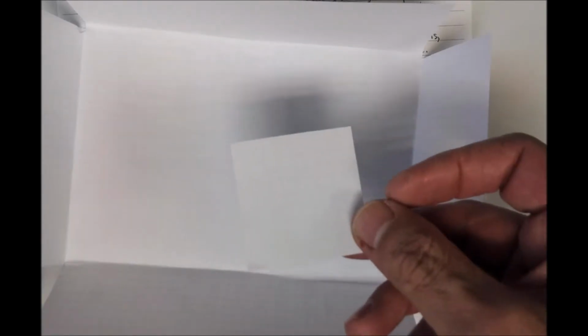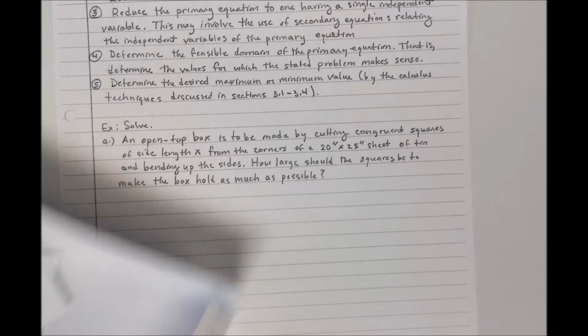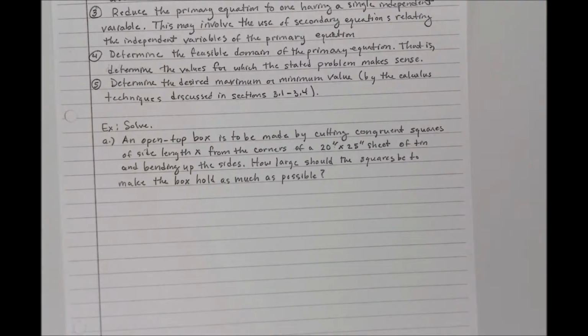Now I cut out corners that were this size. If I cut out bigger squares, my base would be smaller, but it'd be taller. So I want to get that perfect happy medium where I have the right size base and the right size sides, so that I get a maximum volume box here. The best thing about this is now I can put my corners in there and scoot her to the side. Nothing like visual aids here.